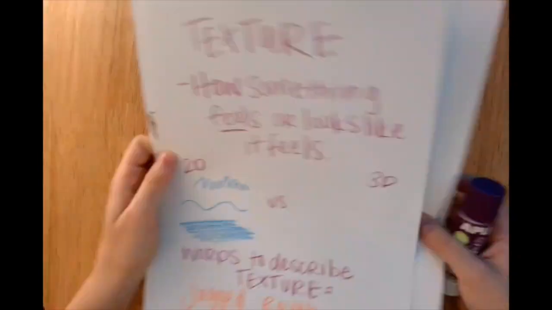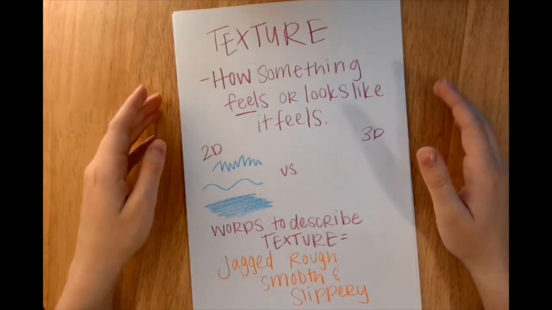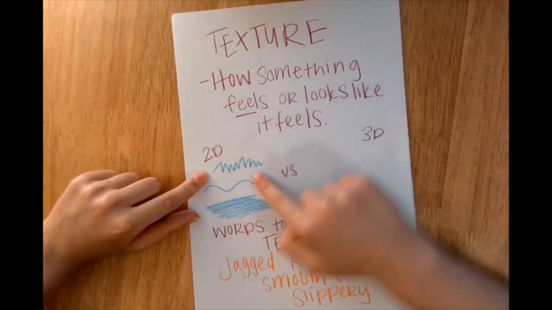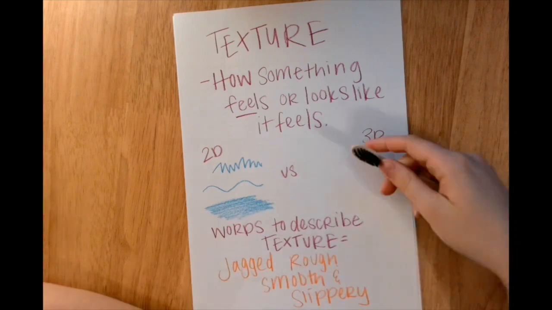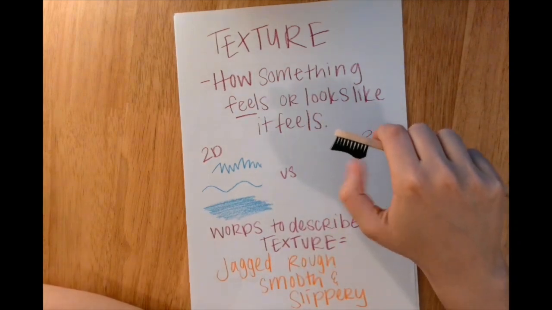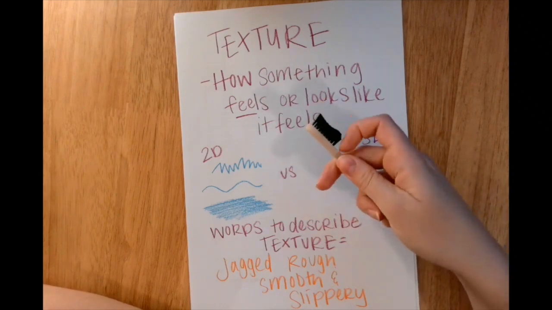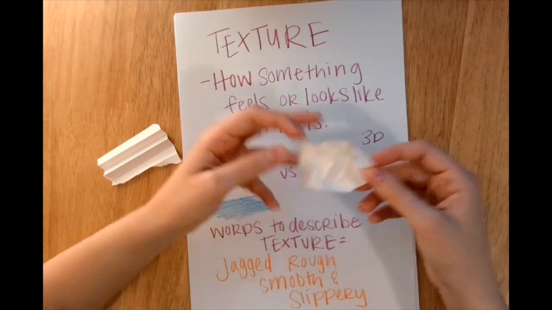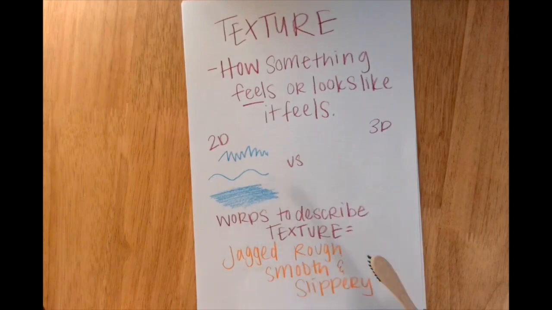All right, our next awesome word that we're focusing on is texture, which is how something feels or looks like it feels. This is one of my favorite things to focus on in art. Texture can be two-dimensional. It might look like it feels a certain way, or it can actually feel a certain way because it's three-dimensional. For example, this is a toothbrush I'm going to throw away soon, and the bristles actually have a texture to them. I can look at them, and I can also crumple up paper, and this is going to give me a rough or bumpy texture. Words that I use to describe texture are jagged, rough, smooth, and slippery.